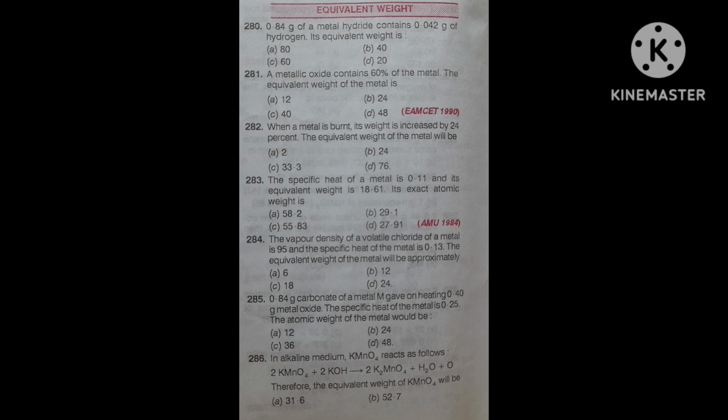Valency into equivalent weight is equal to atomic weight. Now you have calculated valency as 25.2 divided by 12, which roughly comes to 2. You used the approximate atomic weight, 25.2, to get valency, but you want to know the exact atomic weight. So again you have to use the same formula.